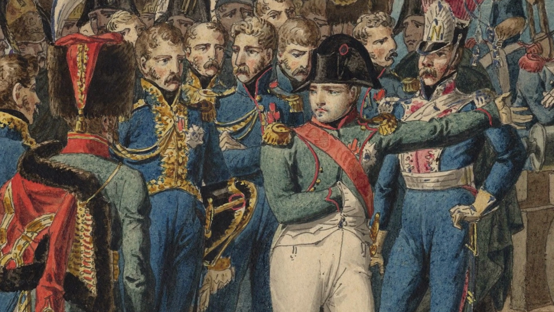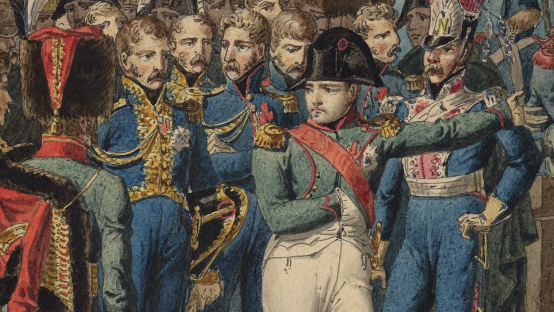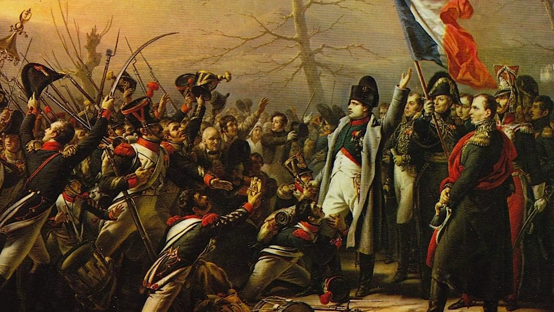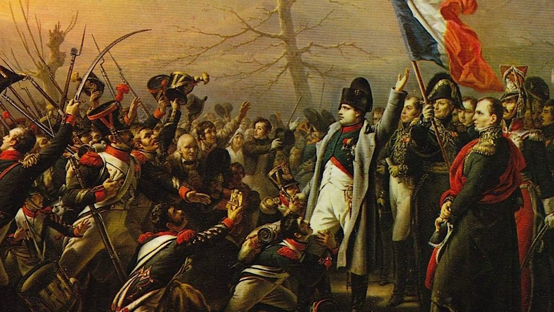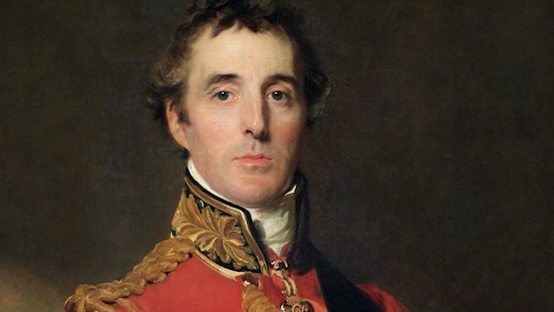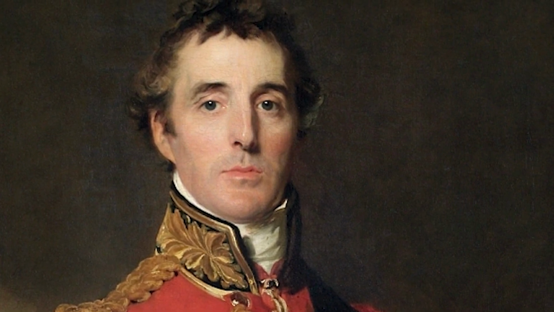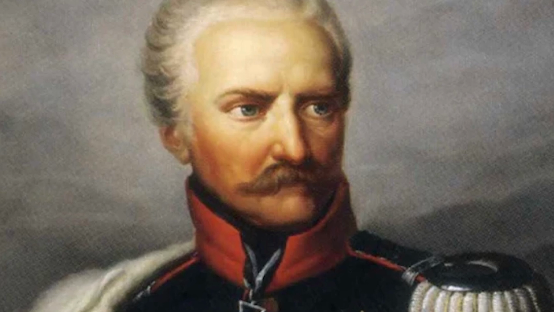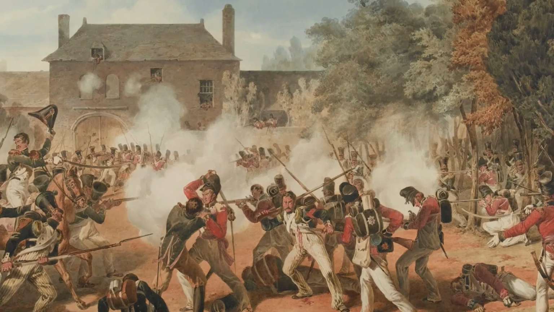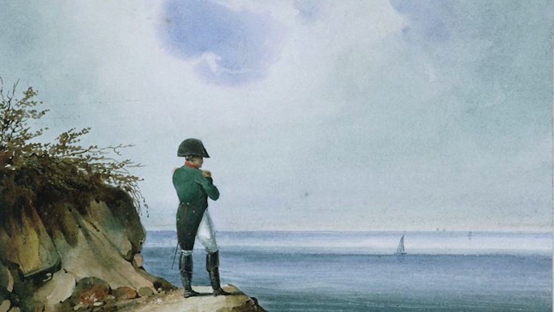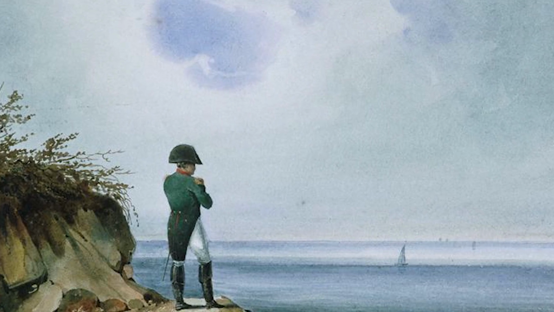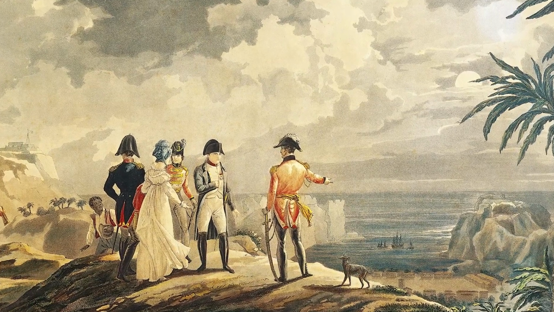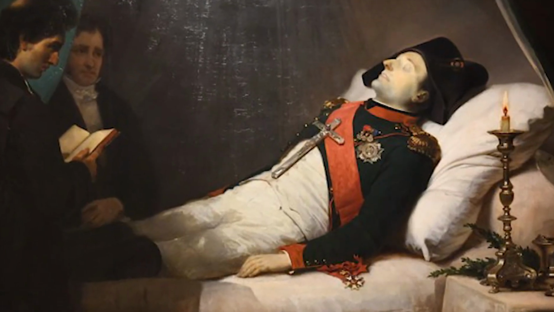But Napoleon wasn't finished yet. In 1815, he escaped from Elba, returned to France, and rallied his supporters for one last bid for power. This period, known as the 100 Days, culminated in the famous Battle of Waterloo. There, Napoleon faced off against the British army, led by the Duke of Wellington, and Prussian forces under Gebhard Leberecht von Blücher. The battle ended in a crushing defeat for Napoleon, who was subsequently captured and exiled to the remote island of St. Helena in the South Atlantic. This time there would be no return, and Napoleon spent the remainder of his life in exile, dying in 1821.